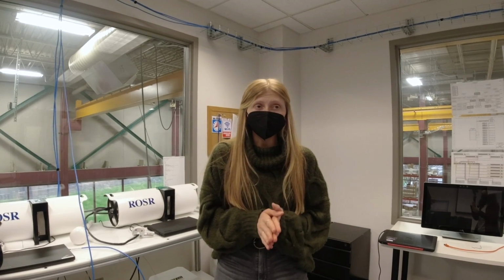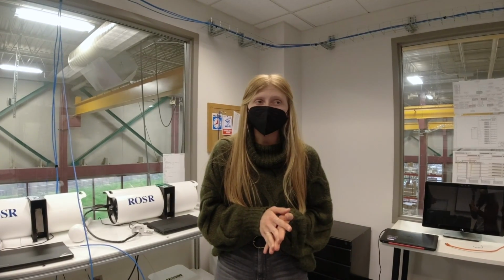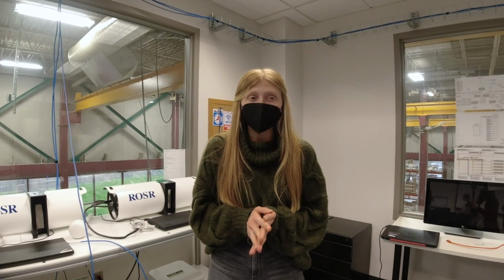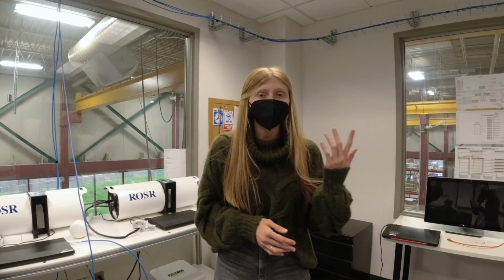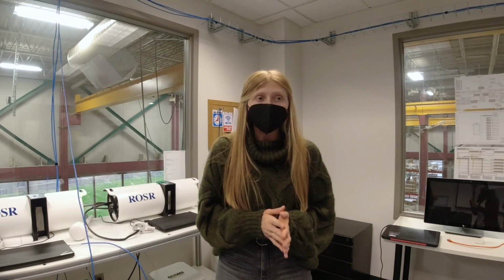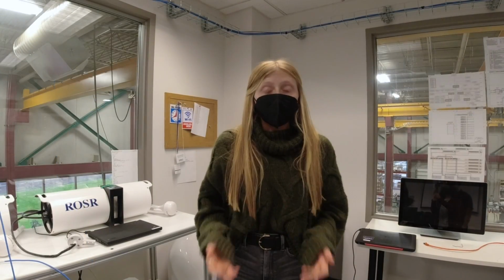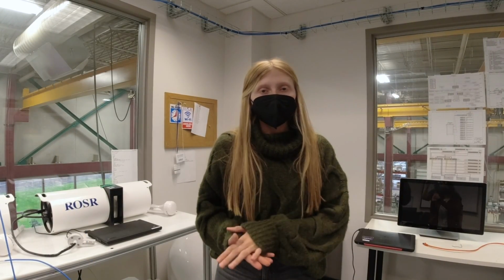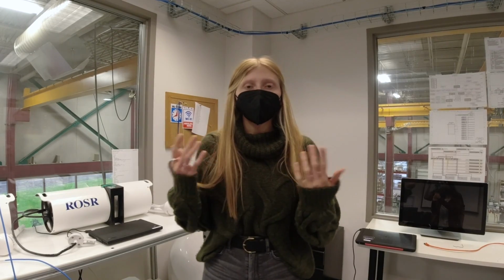Because the Earth is a system, we can study the flux of carbon dioxide between the oceans and the atmosphere to better understand how increases in carbon dioxide will affect ocean chemistry and impact marine ecosystems. Now I'm going to show you two of the sensors that I use to research carbon dioxide flux.